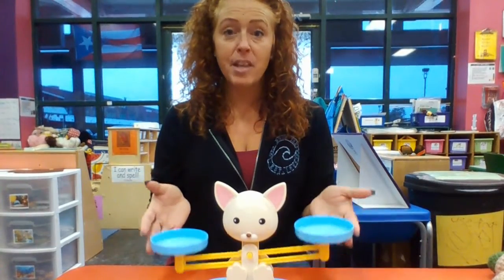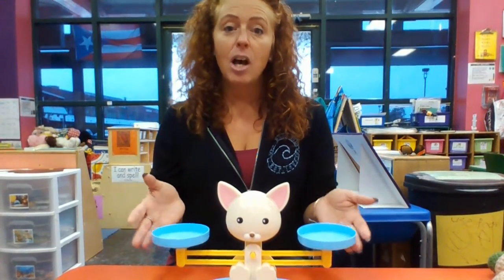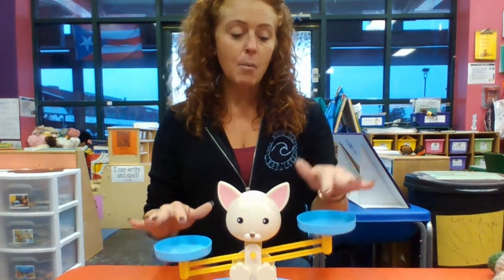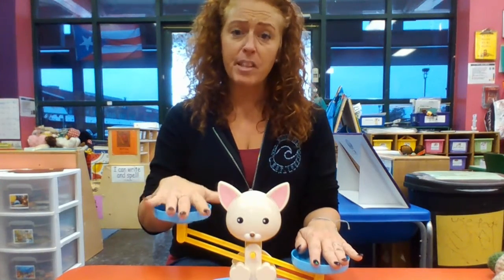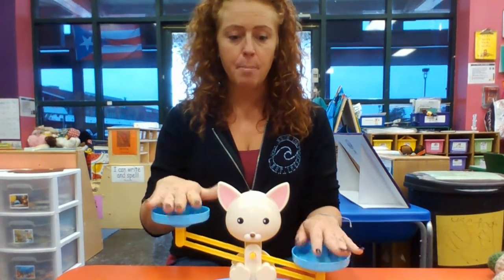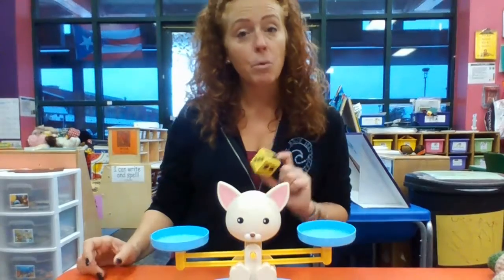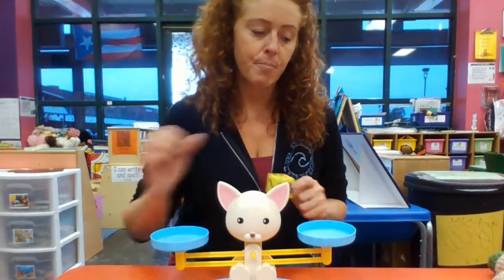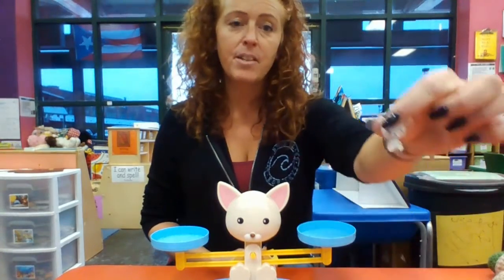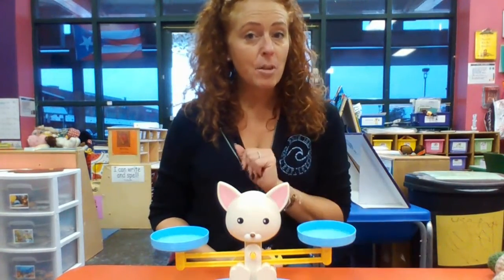And we're going to use my scale here to determine whether a number or quantity is more or less. And if something is more on the scale, it's going to go down. And if it's less or lighter, the scale is going to go up. So I have this die here, and we're going to roll the die, count the dots, and we're going to put our numerals and our puppies on the scale to see which is more.